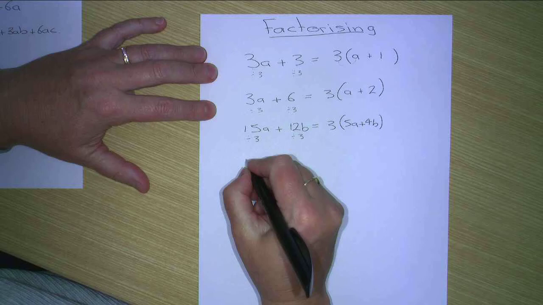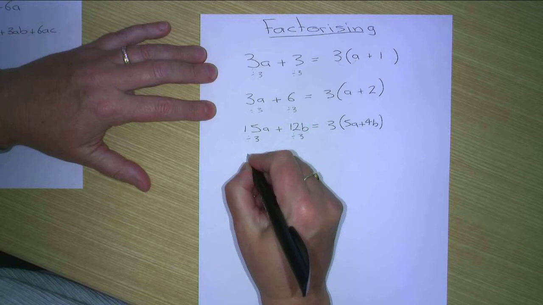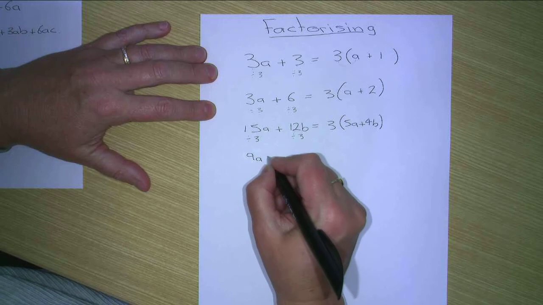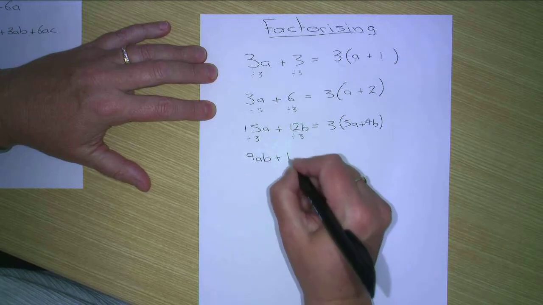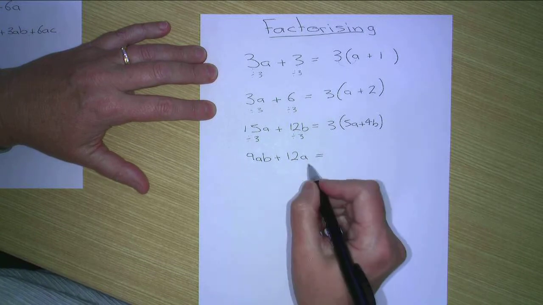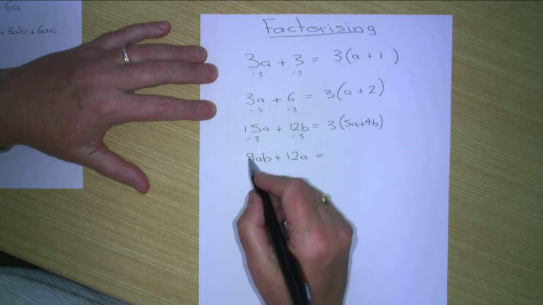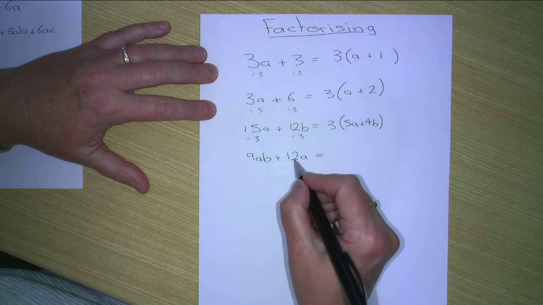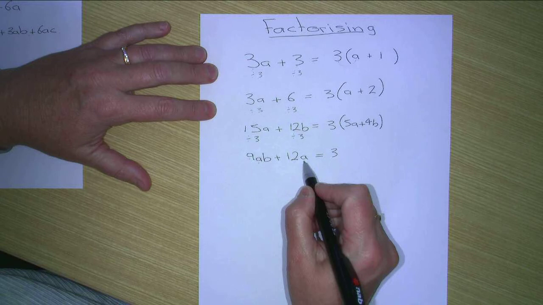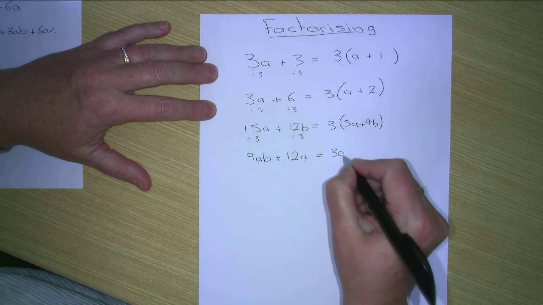Now another one, if I have 9ab plus 12a. Again, we can see the factor is 3, because 3 goes into 9 and 3 goes into 12. We can also see that there's an a in both terms, so I can put an a here as well.